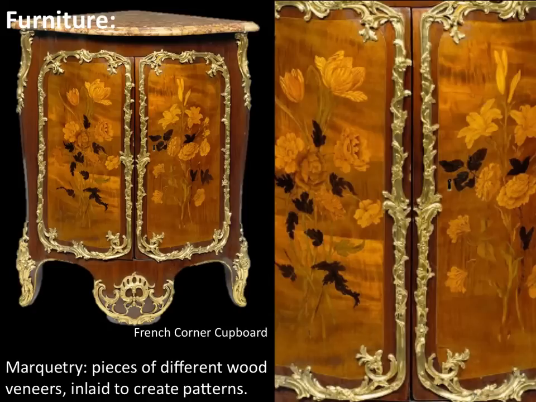And you see how, while structurally this corner cupboard is symmetrical, the decoration isn't symmetrical. You see that it's not the same flower pattern on each door. So there's that feeling of asymmetry carrying through even into the furniture.